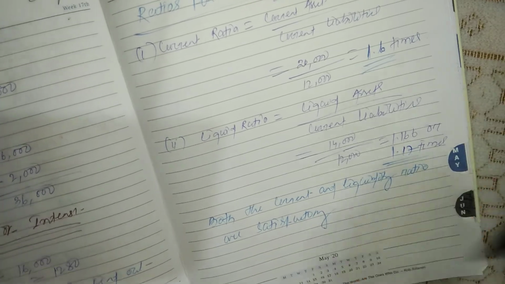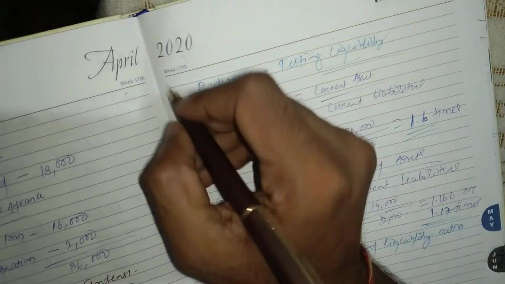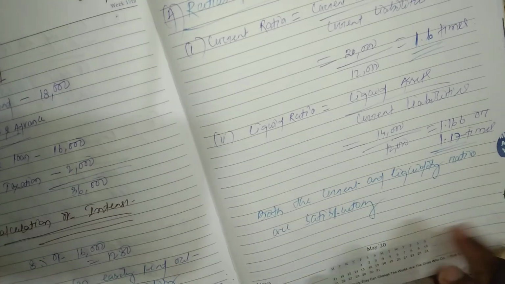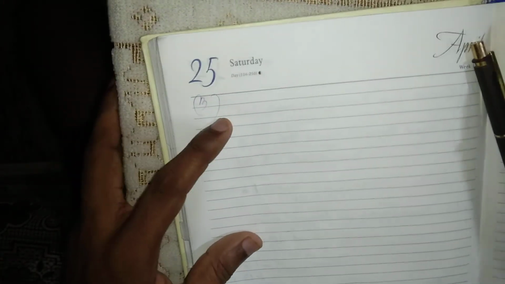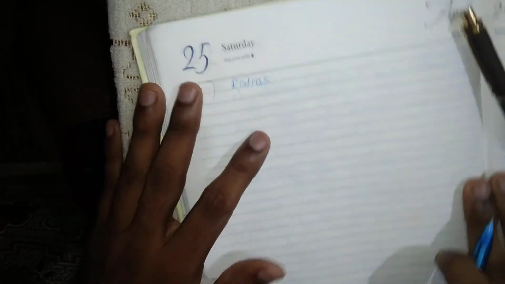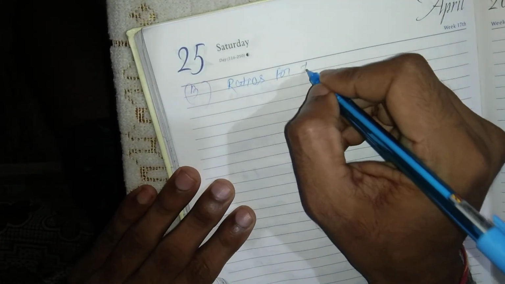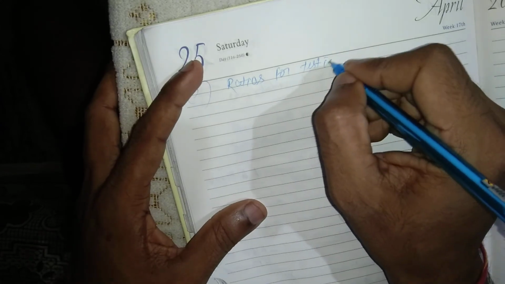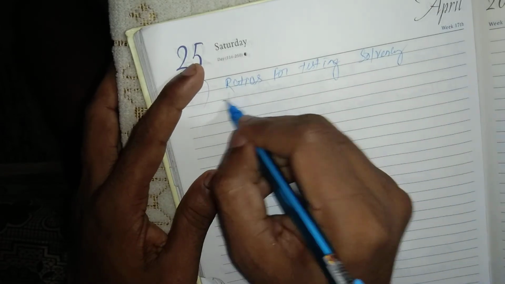Okay, so now this was your liquidity position. Now ratios for testing solvency.